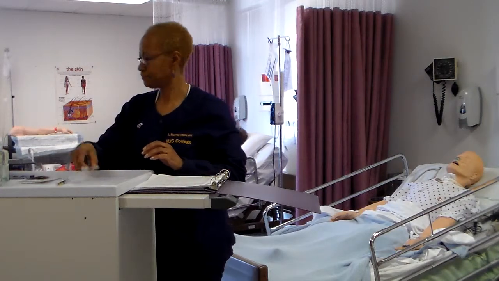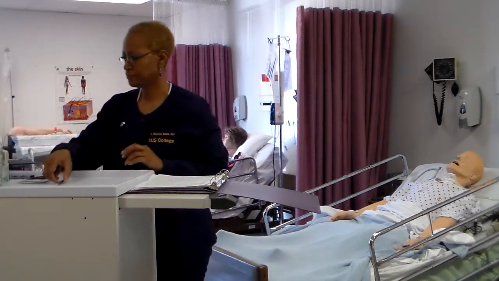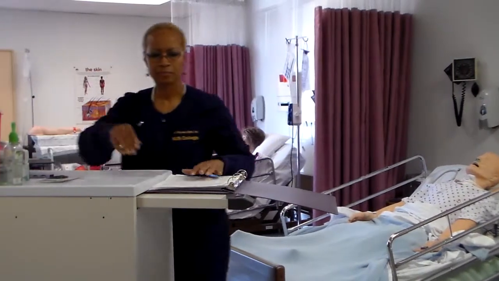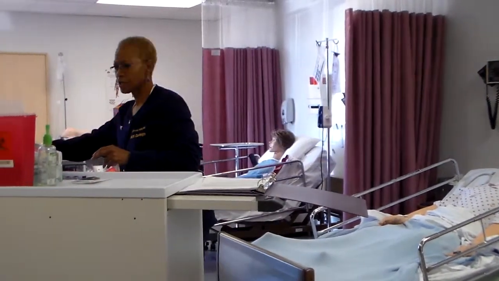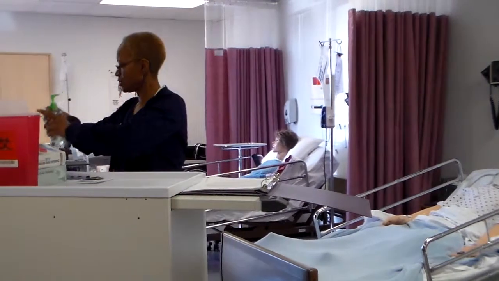Okay. Take medication to client at right time and perform standard steps. Close door, pull curtain. Okay, so we're going to make sure we prepare everything.